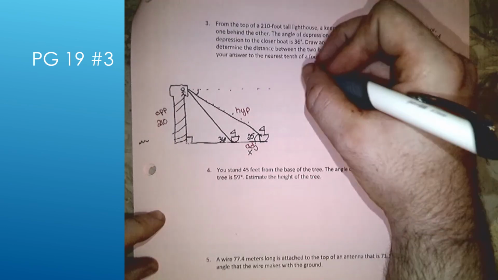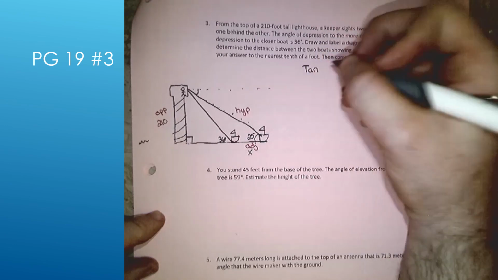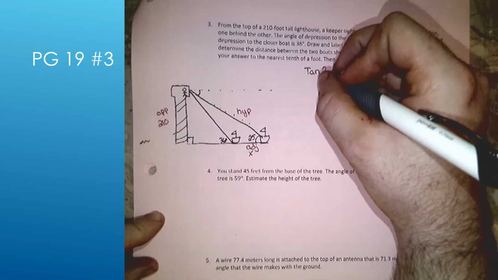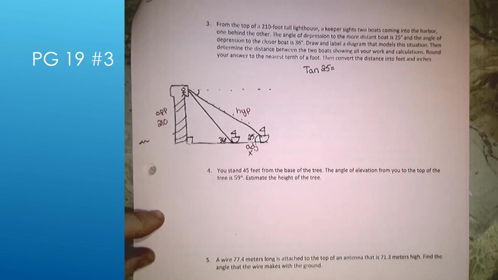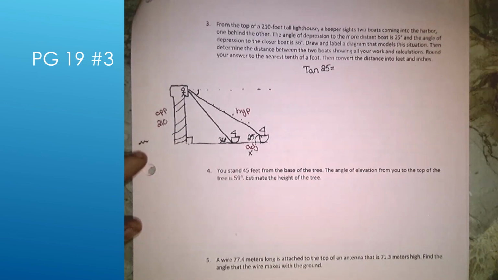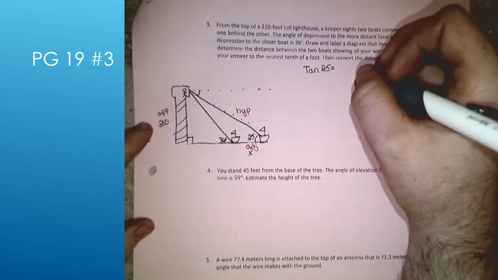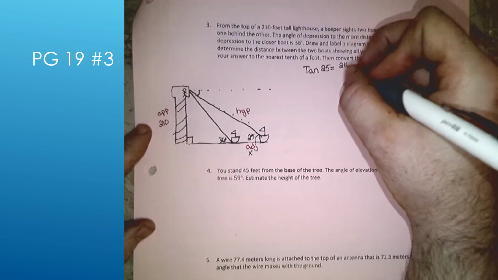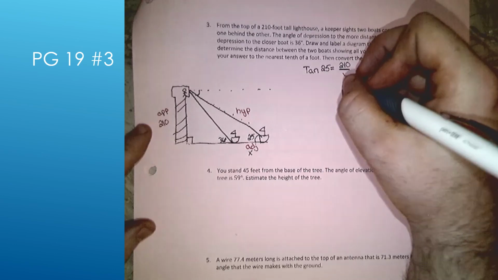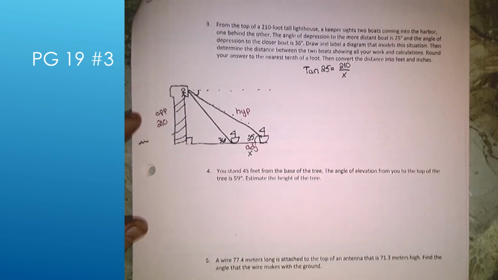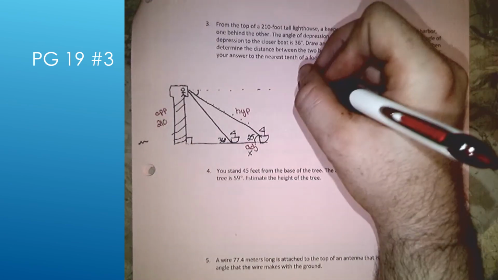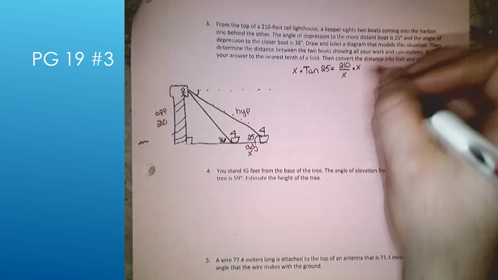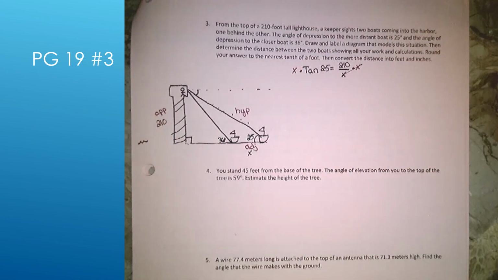So for the first one, I'm going to have tangent 25 degrees equals, now it goes opposite over adjacent, so opposite is 210, and the adjacent is what I'm trying to solve for. So now your next step would be, I'm trying to get rid of this fraction, so I'm going to multiply each side by x. That cancels it out right there.